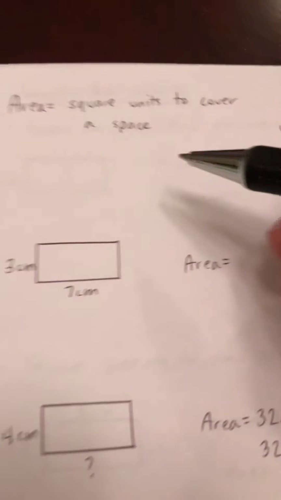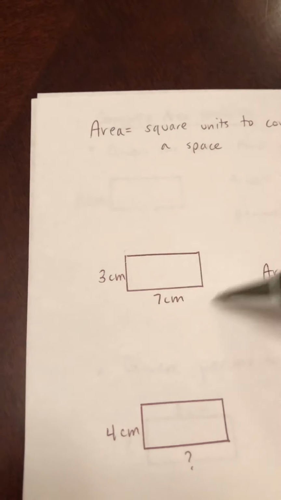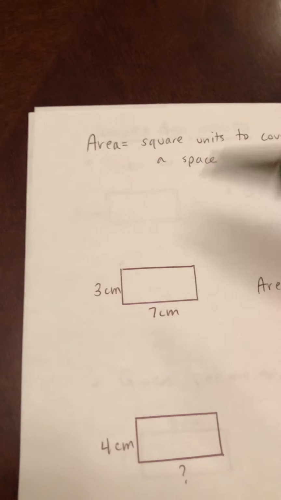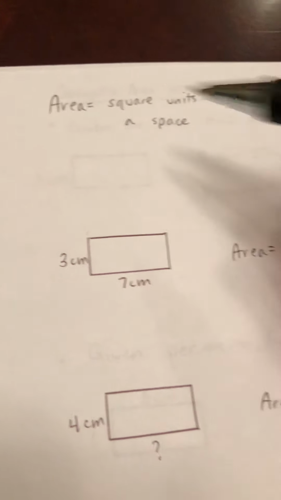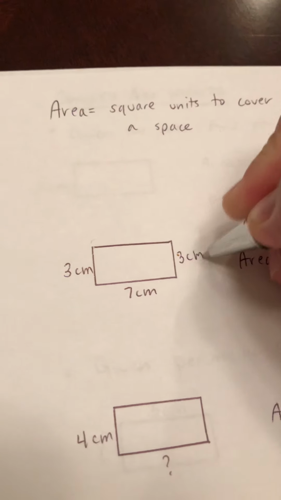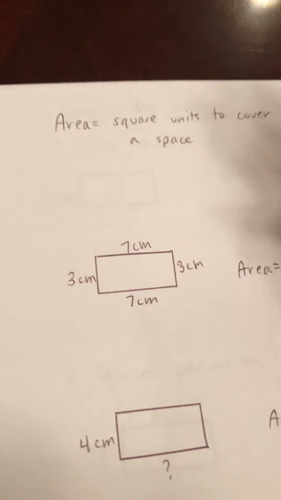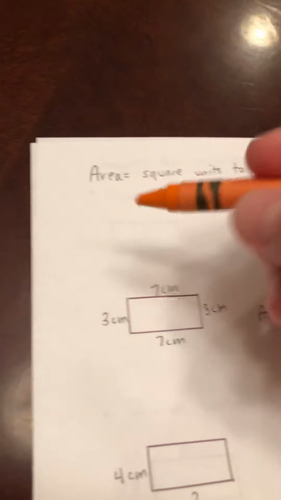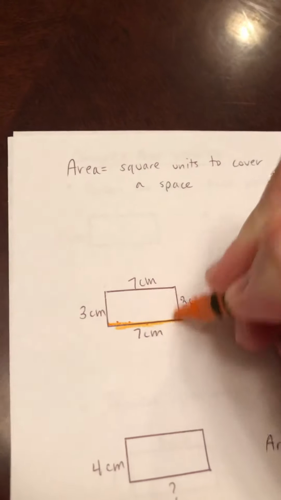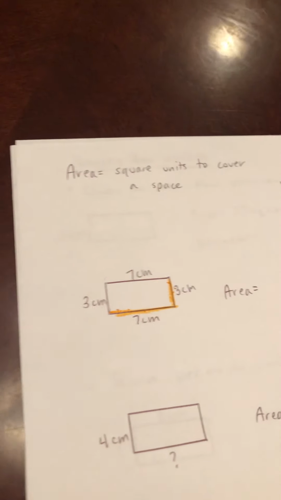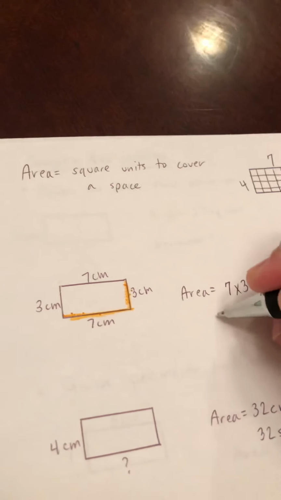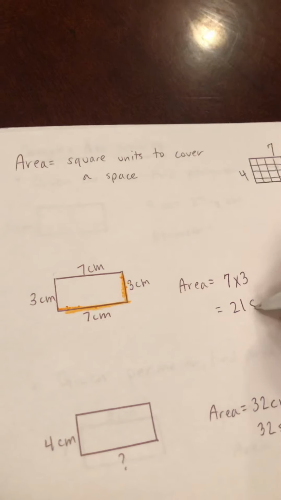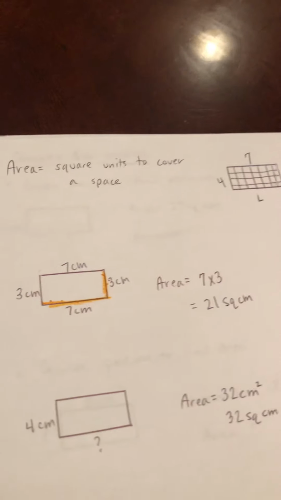All right, so here's one. So for perimeter, we made sure we had all the sides labeled here so we wouldn't forget that we were working with all of them. When it comes to area, we only need a base and height. So if we want to write 3 centimeters over here, we want to write 7 centimeters up here, we can, but we don't need all of that. All we're going to need is a base and a height, or length and a width. So my formula is going to be 7 times 3. My area is going to be equal to 21 square centimeters.